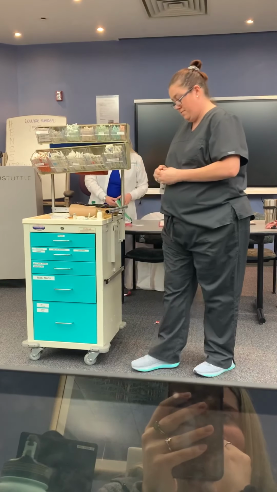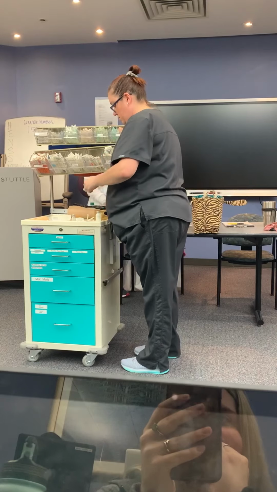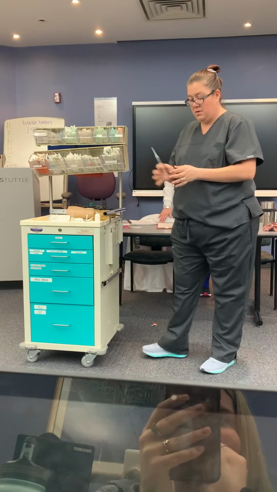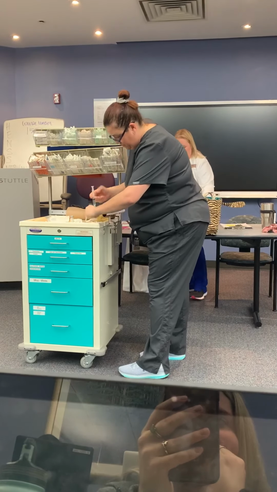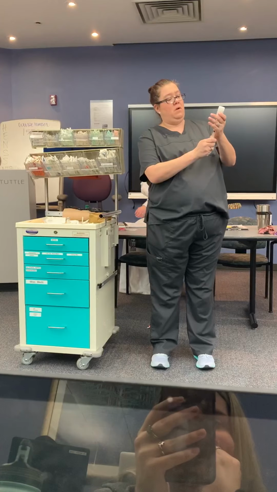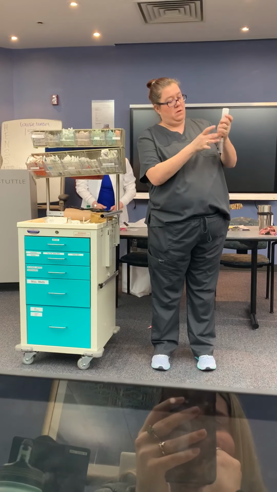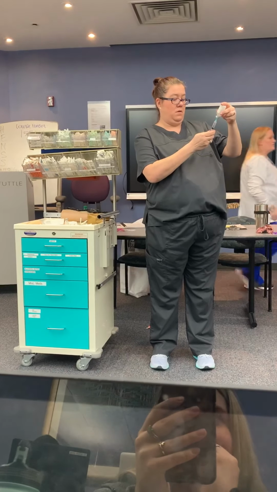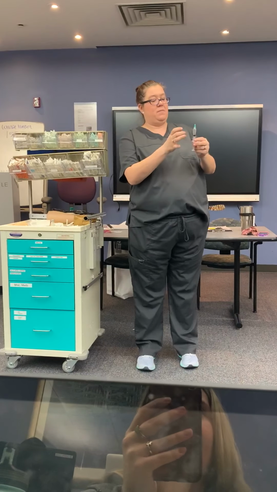Need a bigger syringe. So I've got my air. My 3.6 with some air bubbles.